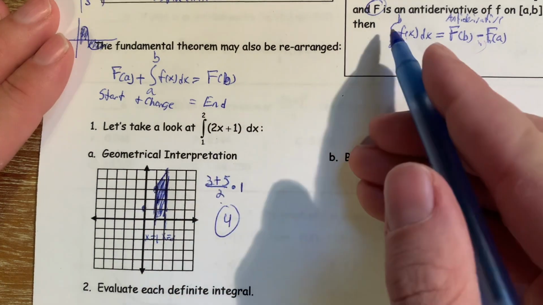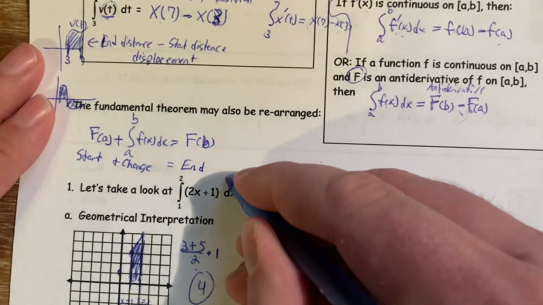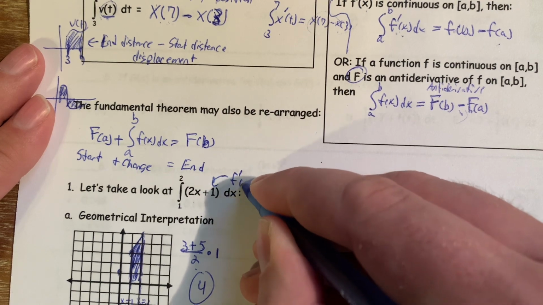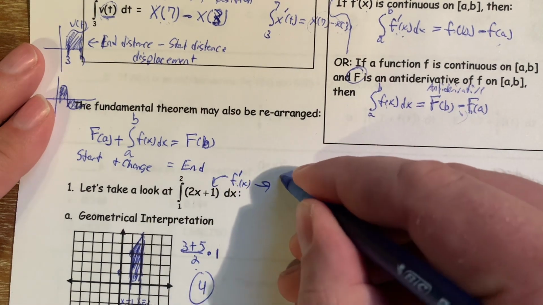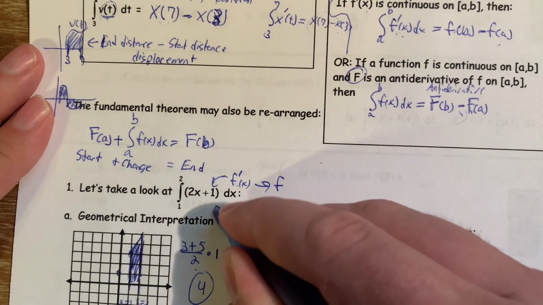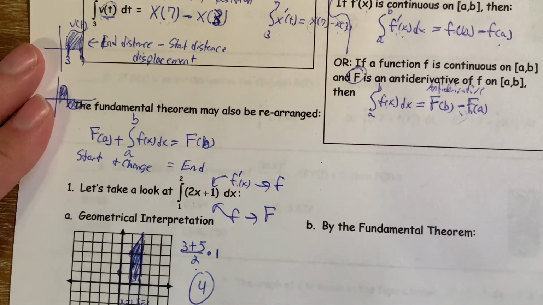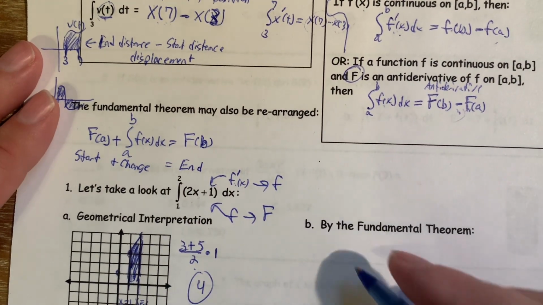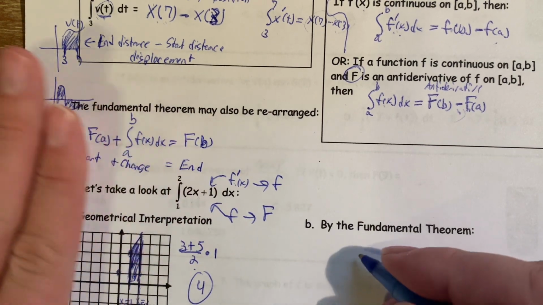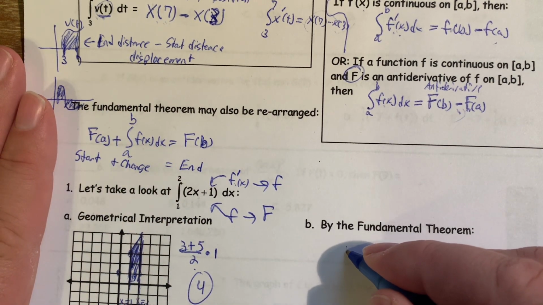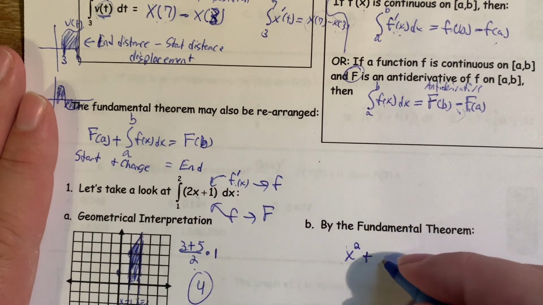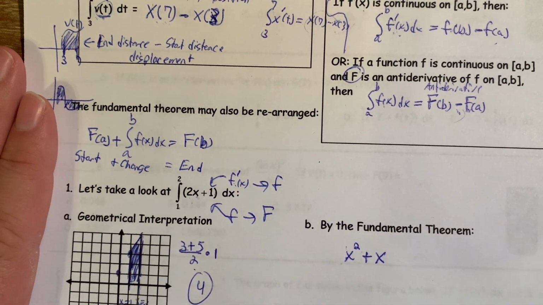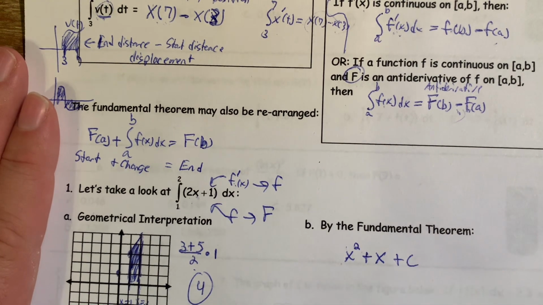What we can do is apply the fundamental theorem of calculus by thinking of this as the derivative of something. If this is f prime, then we can find the antiderivative f. So what is the antiderivative of 2x plus 1? We're going to raise the power by 1 and divide by 2, so x squared, and then 2 divided by 2 is 1. We raise the power by 1, so this is just x. So x squared plus x, whose derivative is 2x plus 1, plus c.